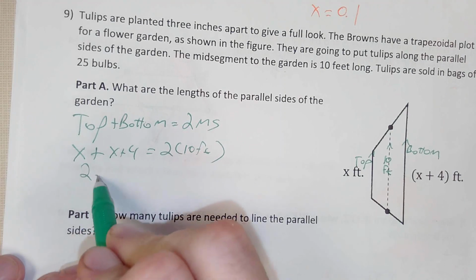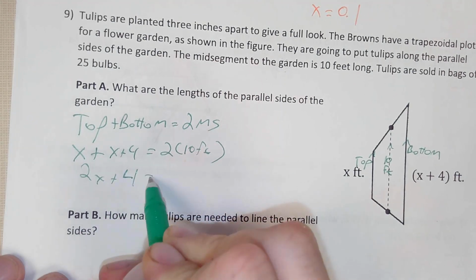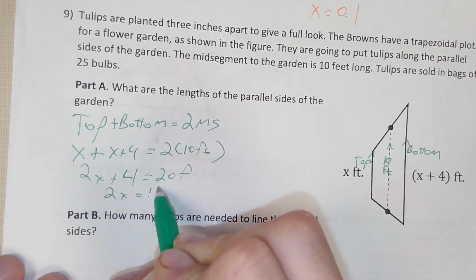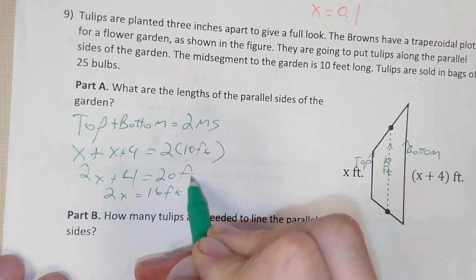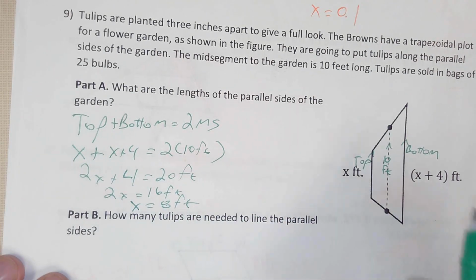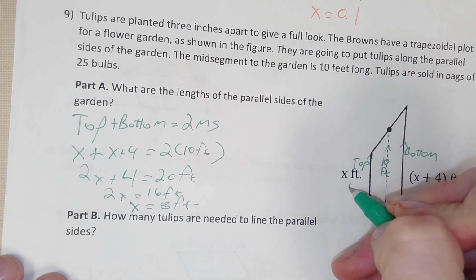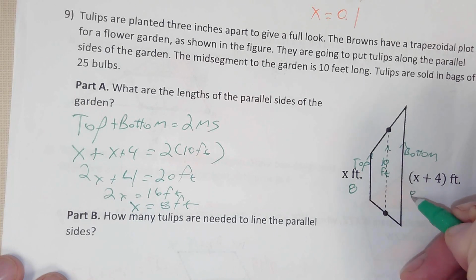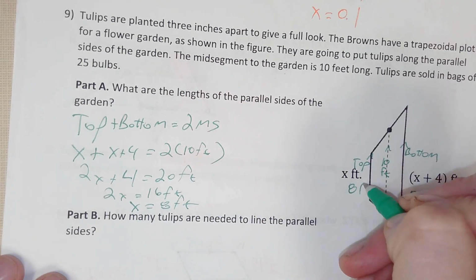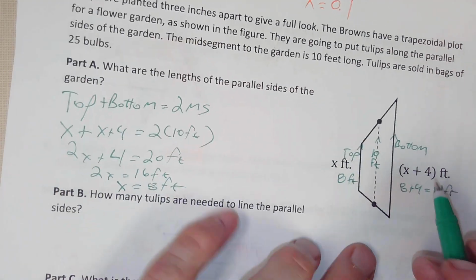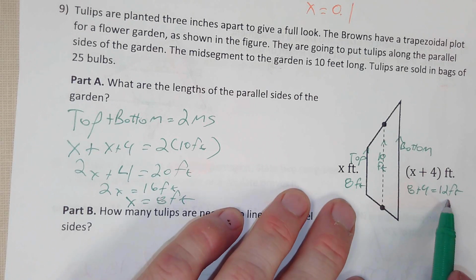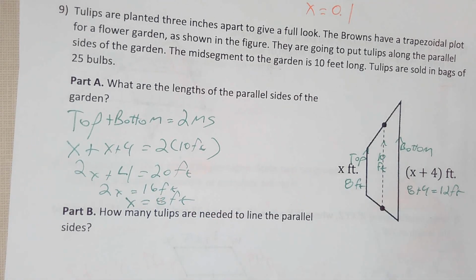All right, so it's going to be 2x plus 4 equals 20 feet. 2x equals 16 feet. x equals 8 feet. If I drop that in, this is going to be 8, and this is going to be 8 plus 4, which is 12 feet. Yeah, 12 feet. So 8 plus 12 is 20, divided by 2 is 10 feet. All right, so that's right.